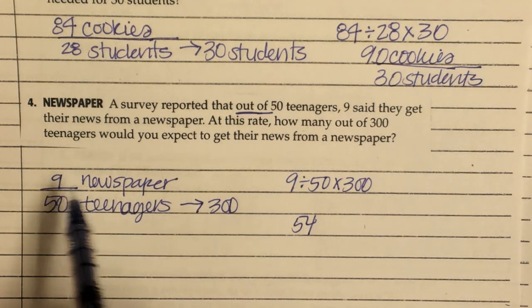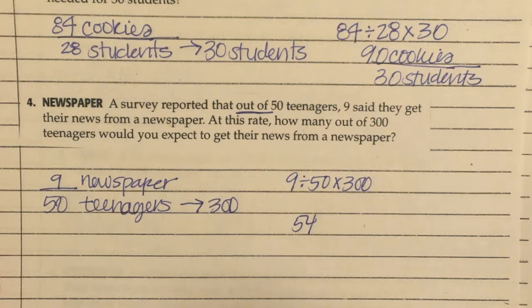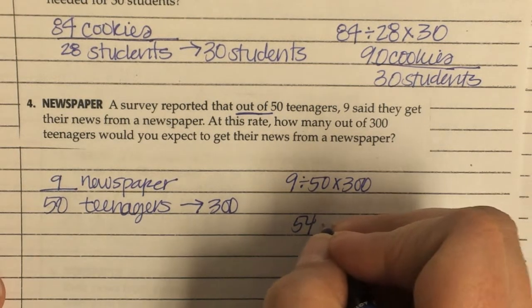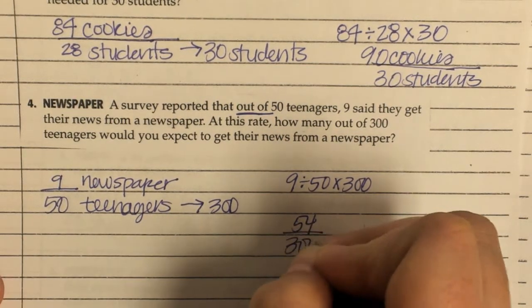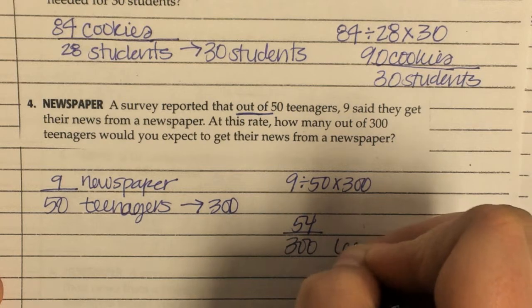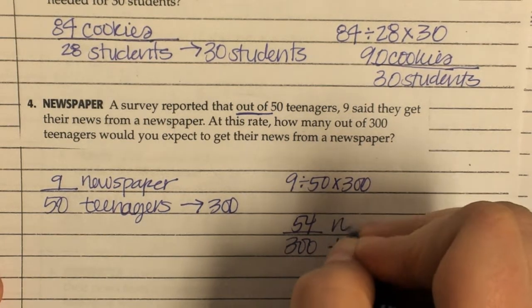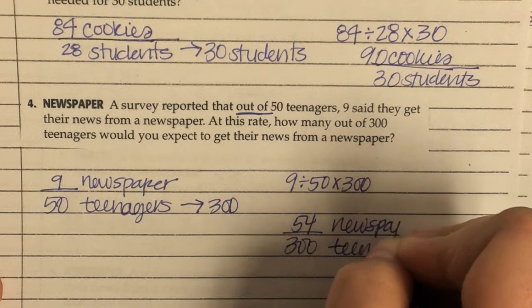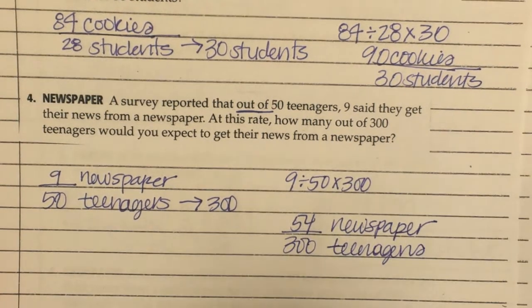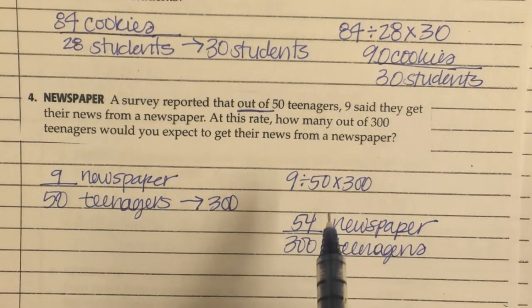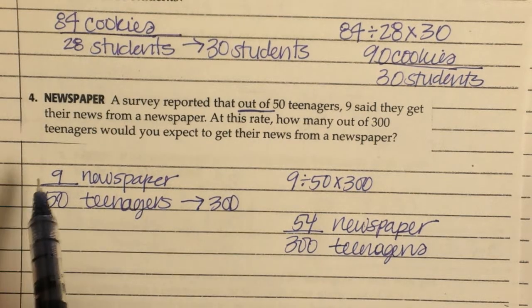Multiply by 6. Can you do the same thing up top? Yes. There's your new fraction. So 54 out of 300, and this would be teenagers, and this would be newspaper, because this means the number that get their news from the newspaper. And again, if we wanted to simplify that, you'd end up right back at 9 over 50.